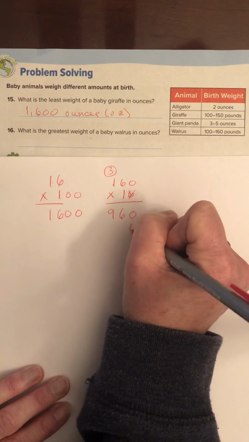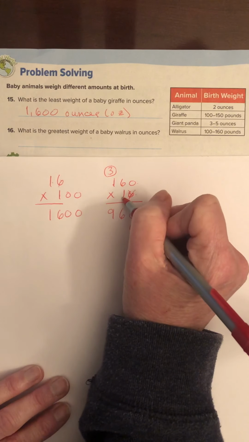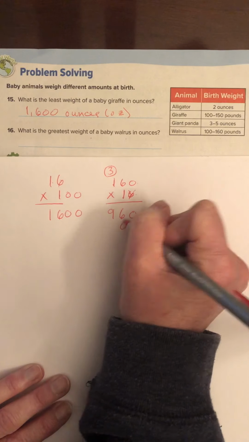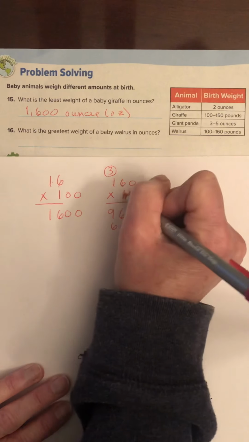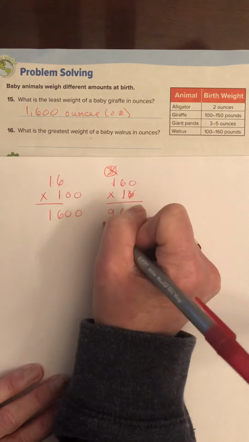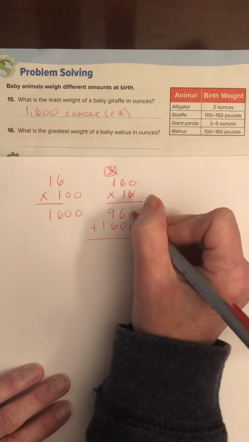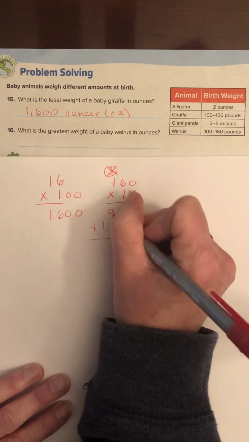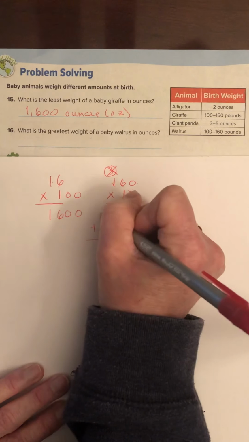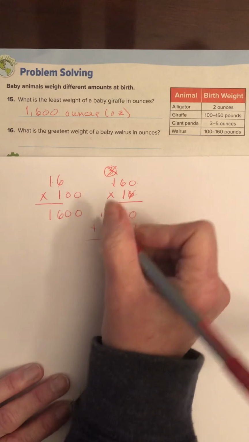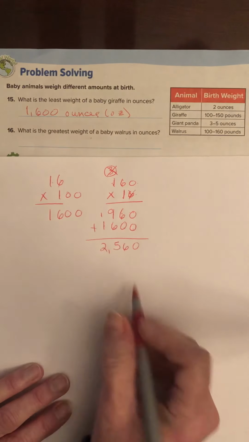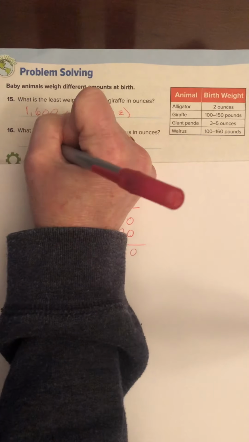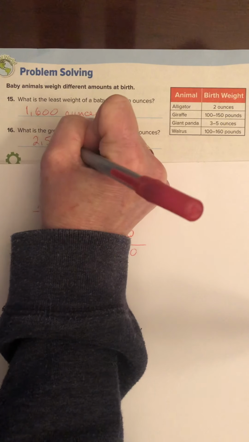I'm going to put my 0 as my placeholder. Now I do the 1 in the tens place here. 1 times 0 is 0. 1 times 6 is 6. 1 times 1 is 1. I add them together. 0 plus 0 is 0. 6 plus 0 is 6. 9 plus 6 is 15. I carry the 1. 1 plus 1 is 2. Okay, so here's our answer in ounces. It's 2,560 ounces.